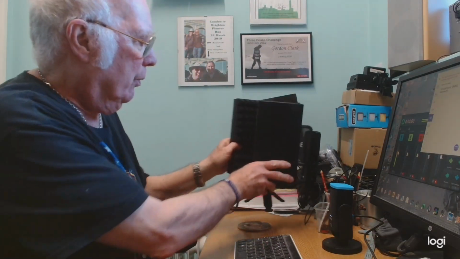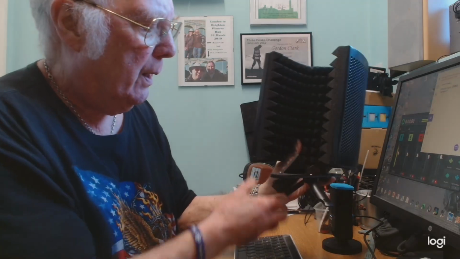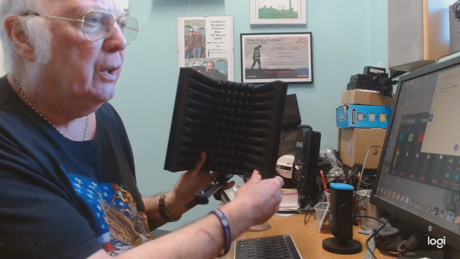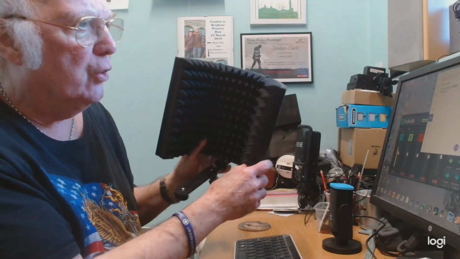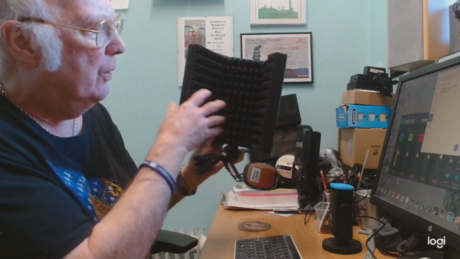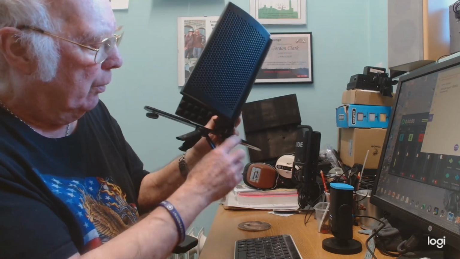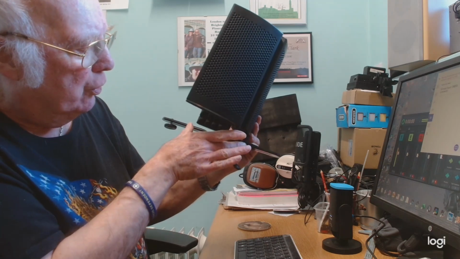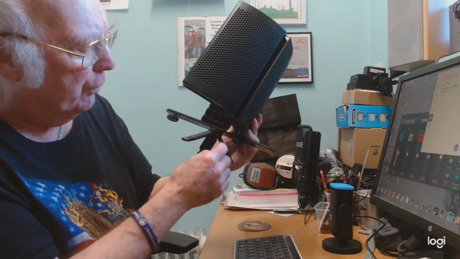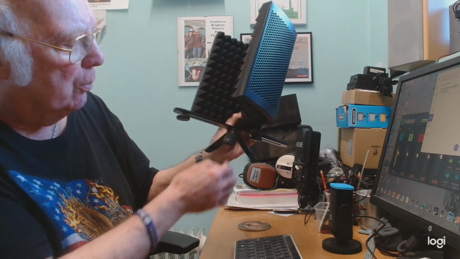because what I have is this little setup, and this is an acoustic shield, and it comes from Toner, and I've got it mounted on this. This is a 2-in-1 arm for microphones and a little desktop stand.